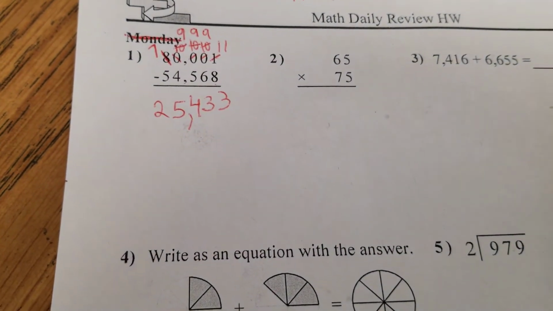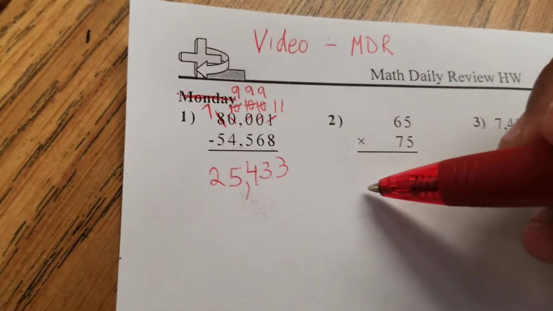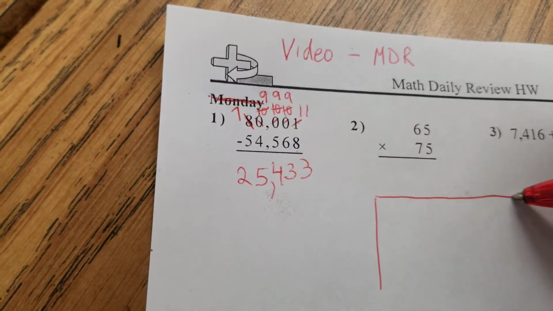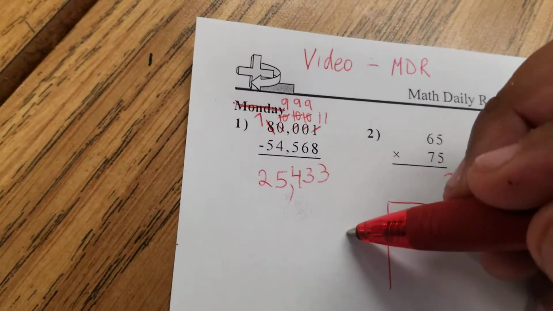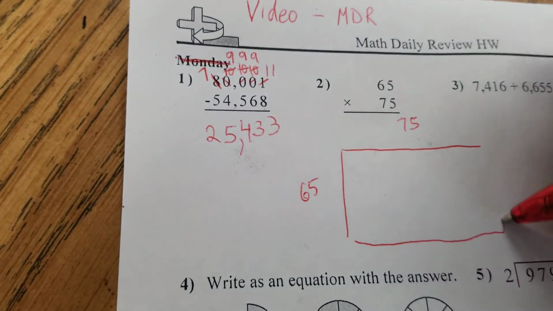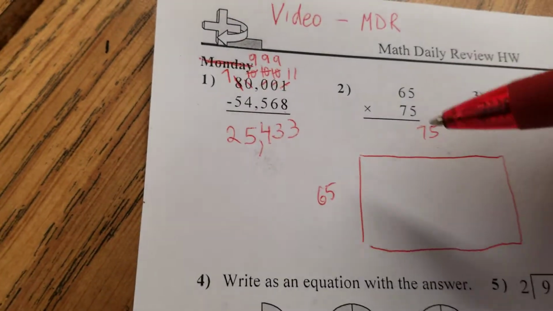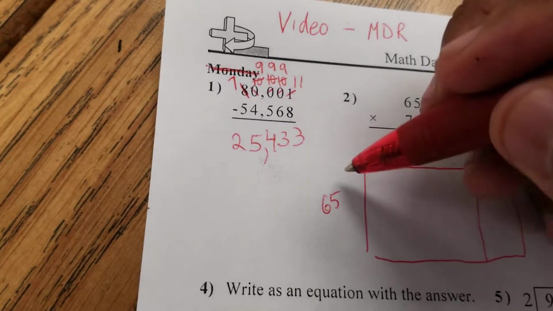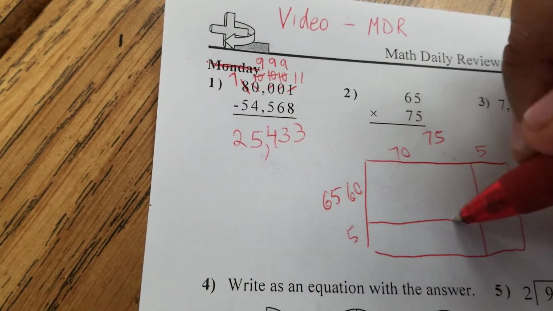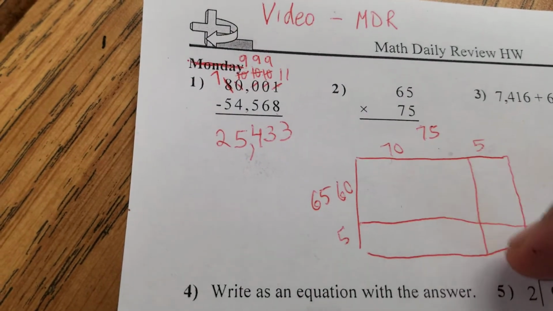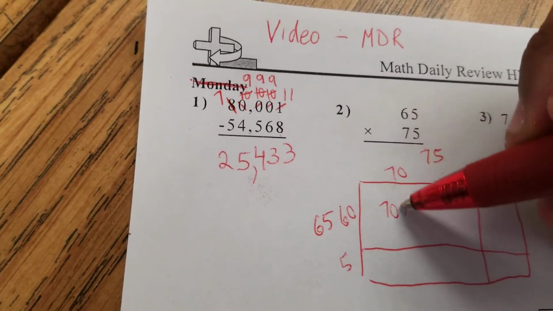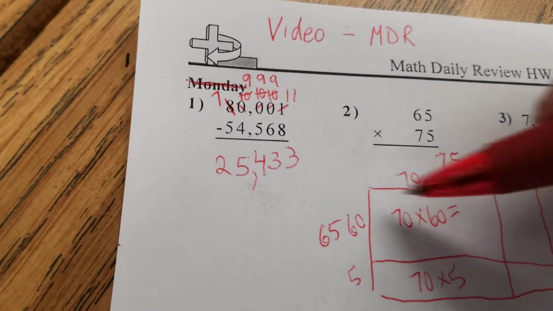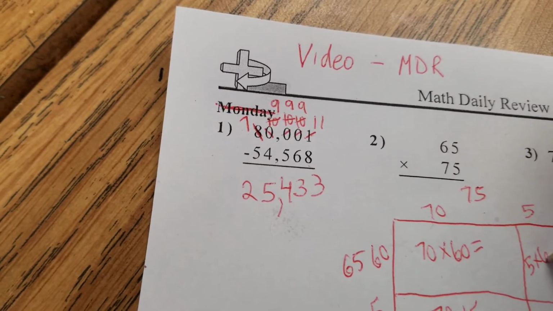All right, here we had a double-digit multiplication problem last week, but just to review, you don't have to solve it using the standard algorithm. You can draw an array. And then once I draw my array, I can split it into parts. So 75 is 70 and 5. And 65 is 60 and 5. Then I have 4 products: the product of 70 times 60, 70 times 5, 5 times 60, and 5 times 5.